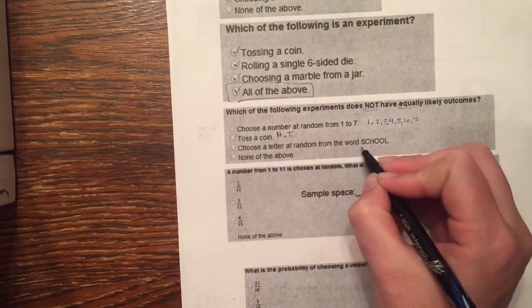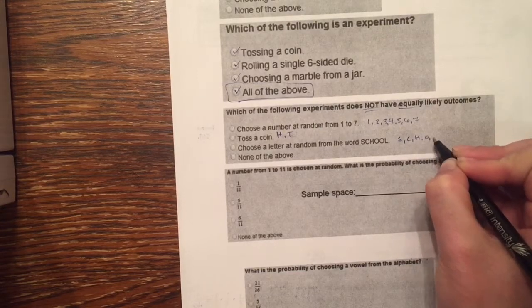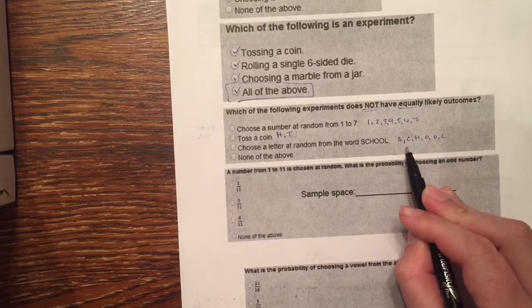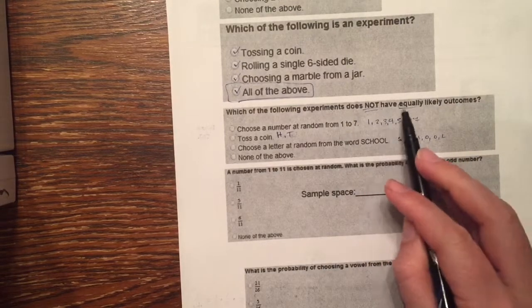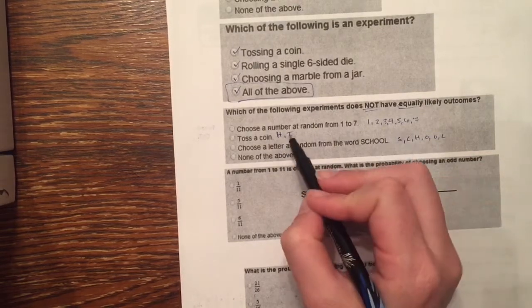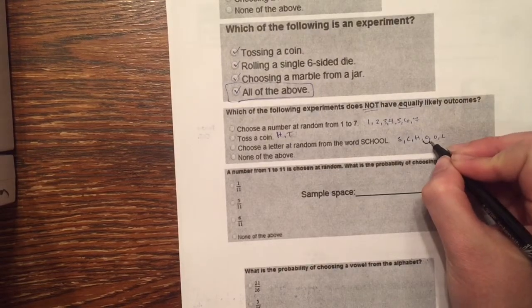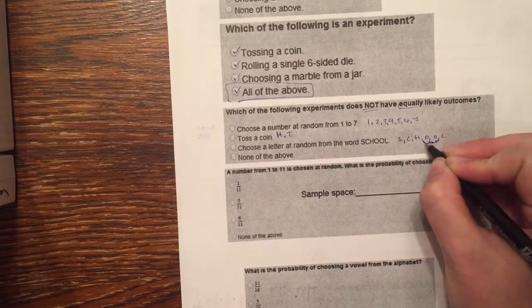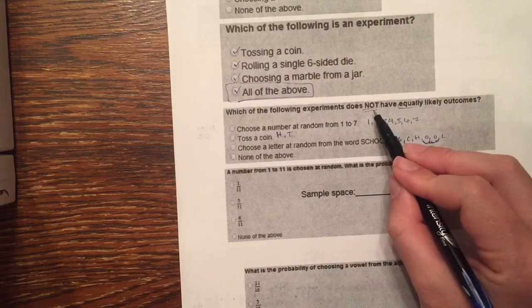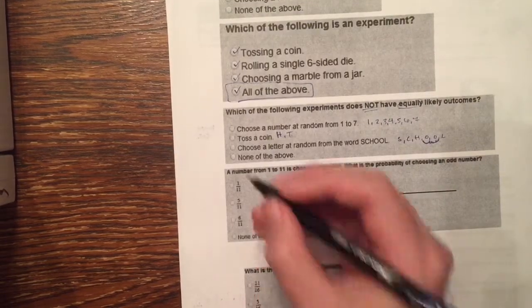Choosing a letter at random from the word school. So picking S, C, H, O, O, or L. Think about why this one is not equally likely. What part of this one is different from these ones up above? The difference is that the O's are more likely to be drawn than any of the other letters, so it's not fair. It's not a fair probability.